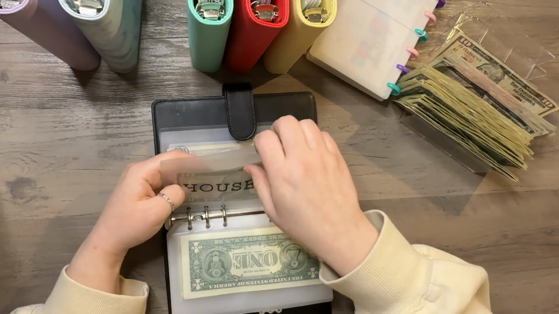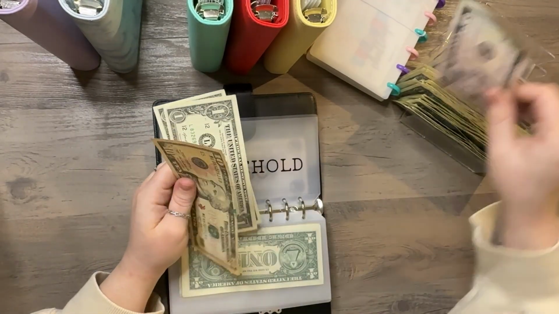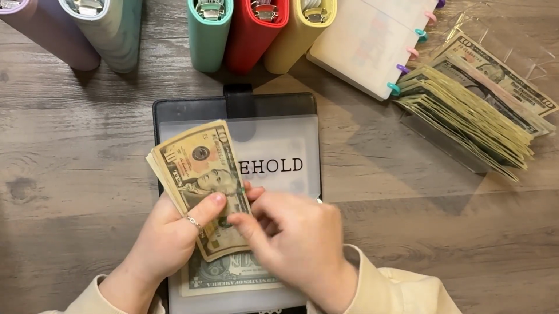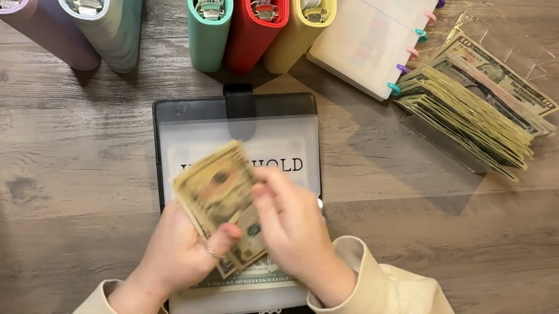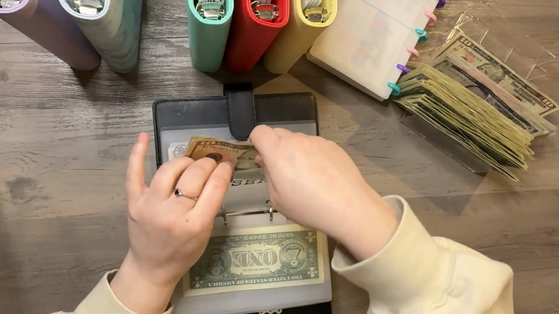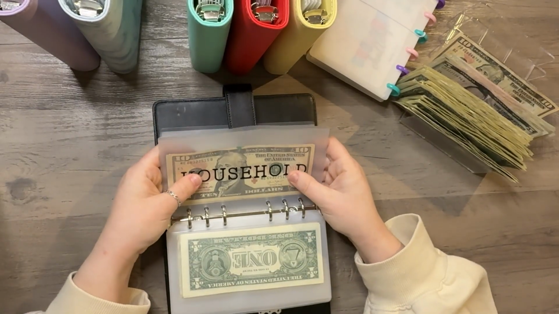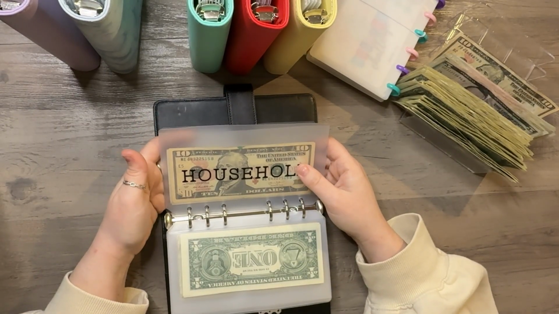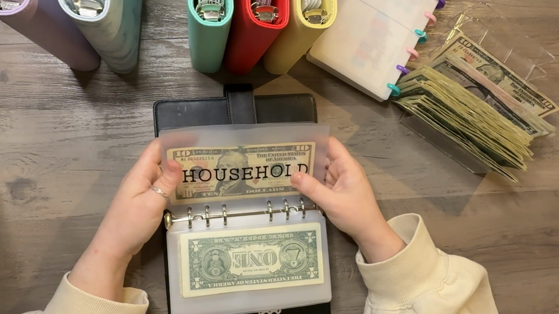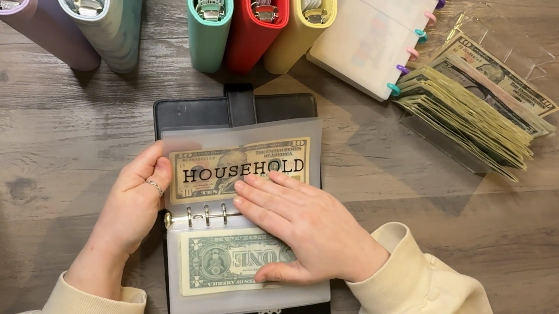Okay, household is going to be getting $5 today. Household now has $10, $15, $16, and $17. And household is used for if I need anything like hand soaps, toilet paper, paper towels, anything like that, that's going to come out of household.